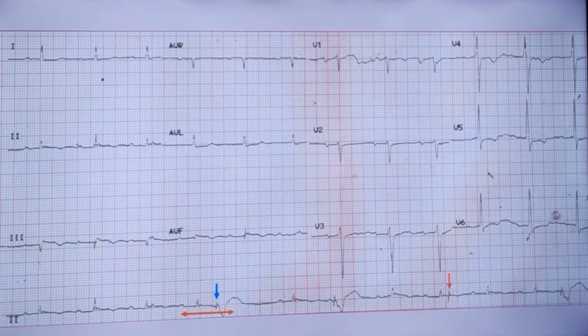So in all probability, the natural sinus P wave has occurred in the ST segment of the paced QRS complex. Then there is a pause. This can be explained because this P wave did not get conducted. Why?